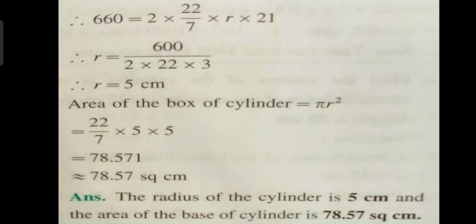So here the area of the base of a cylinder is pi r square. Here we already got that the radius is 5 centimeter. So if we have the radius, we can easily find out the area. So the area of the base of a cylinder is pi r square.